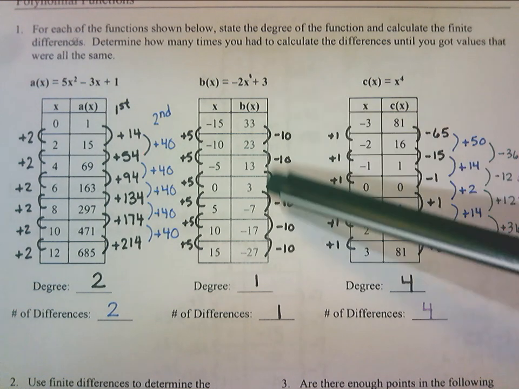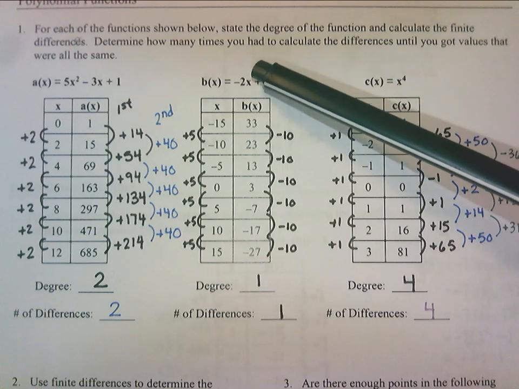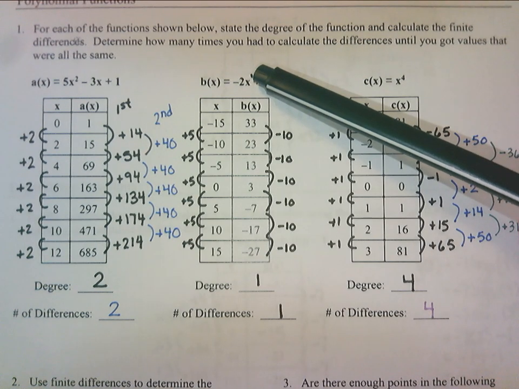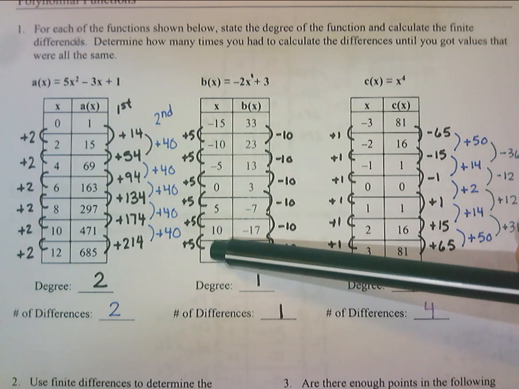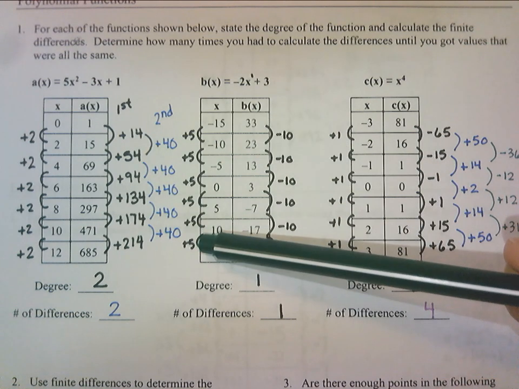So with b of x, the degree here is a 1 because the highest exponent is that secret 1 on the x. I did the differences on my x side. They were all the same, plus 5.